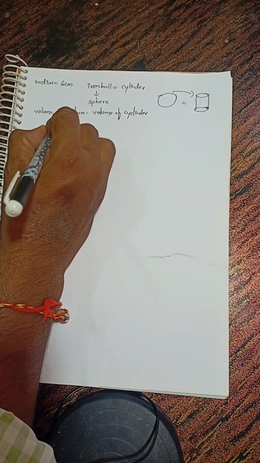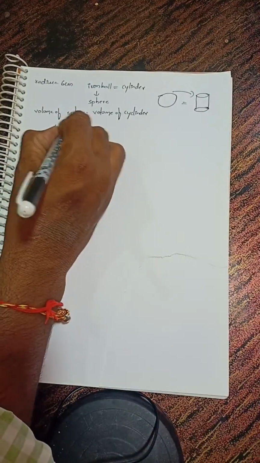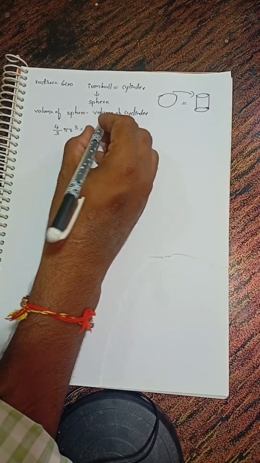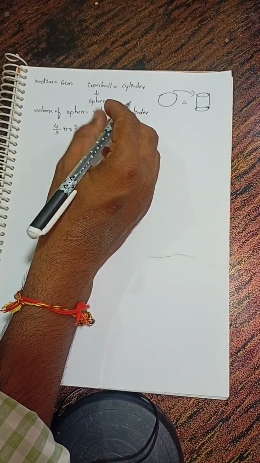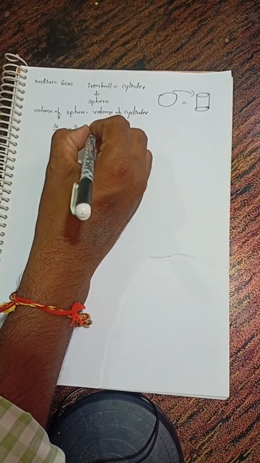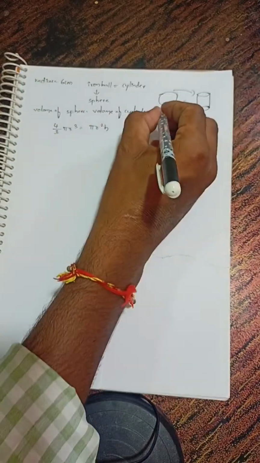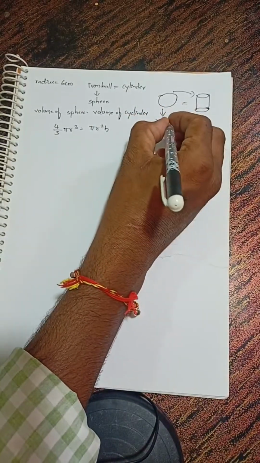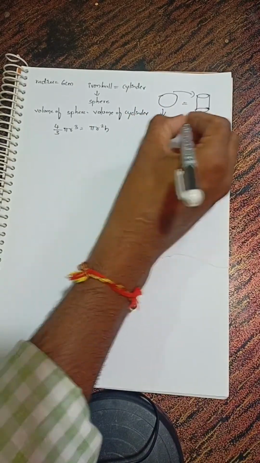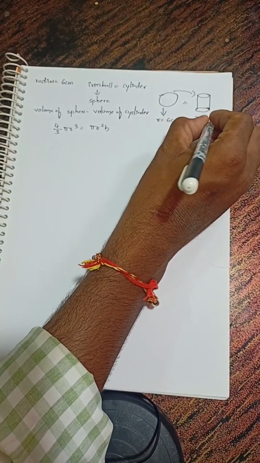Now the volume of the sphere formula is 4 by 3 pi r cube, which is equal to the volume of the cylinder formula, pi r square h. We know the radius of the iron ball is 6 centimeters. The radius of the cylinder is 8 centimeters.